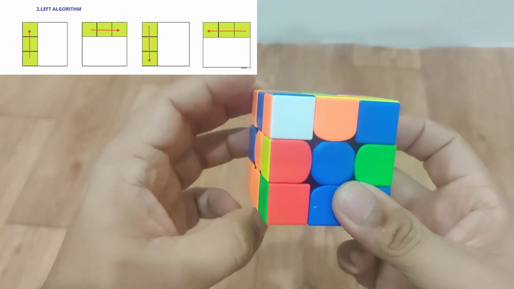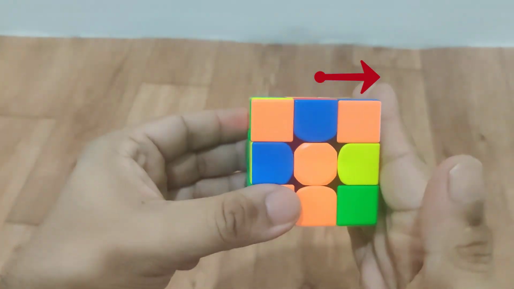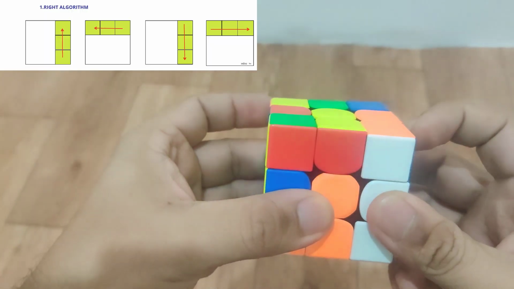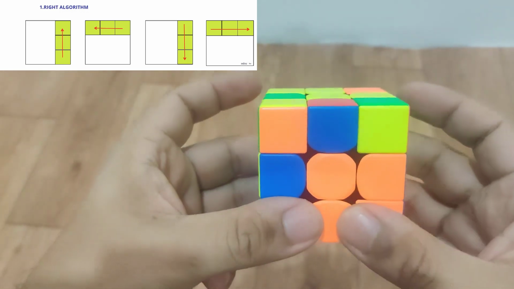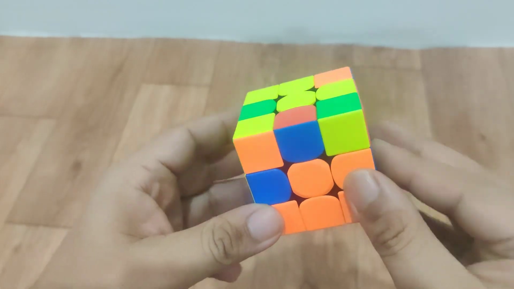Do the left algorithm once, and to do the right algorithm, always remember to hold it to the right hand side and do the right algorithm. Okay, so we just solved this one. Okay, this edge piece out here.